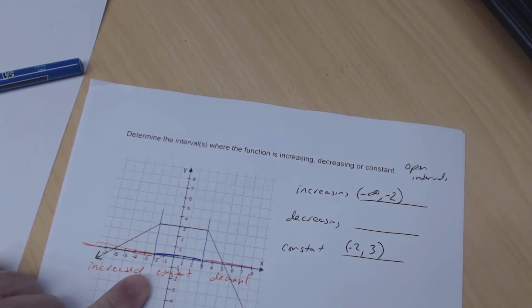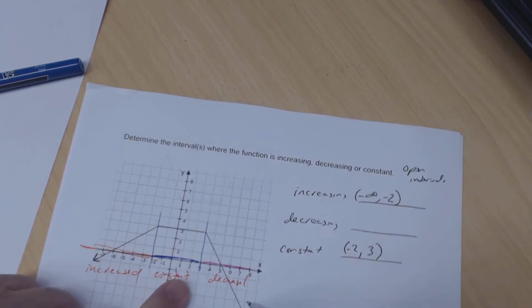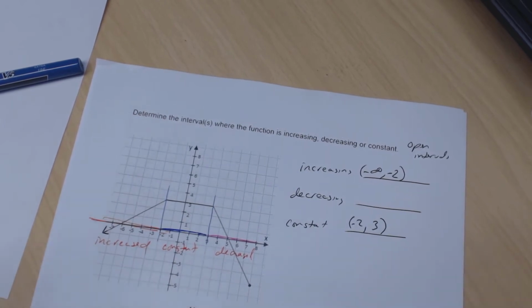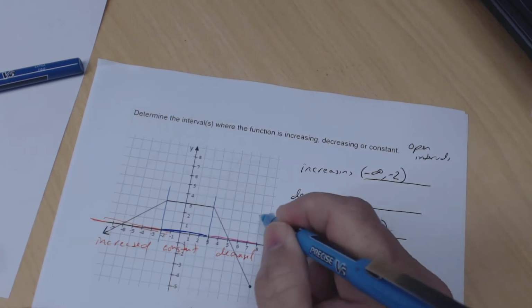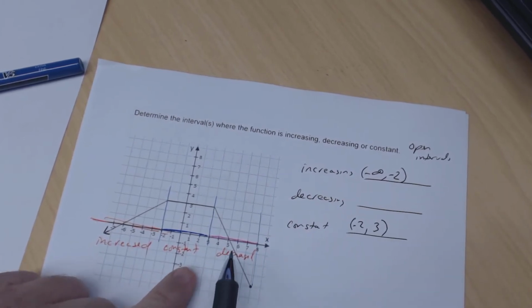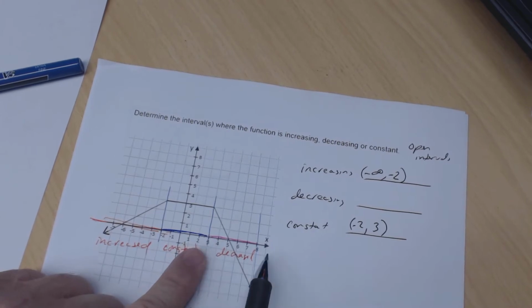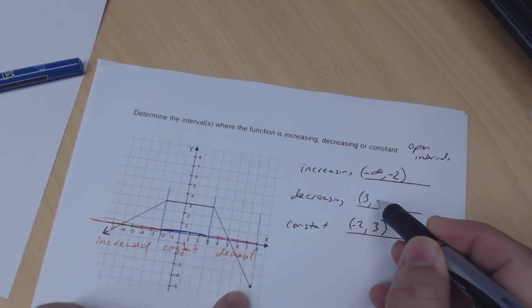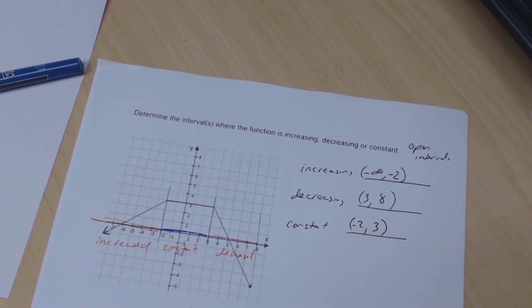That's where it's constant. And then it's decreasing. Now remember, that's not an arrow right here. That's a closed circle. So it's decreasing from this x value to this x value. So it's decreasing from 3 to 8. And that's it. That's all you do.